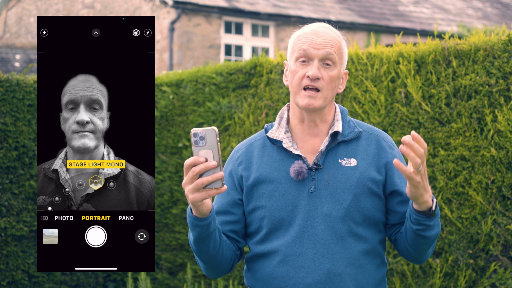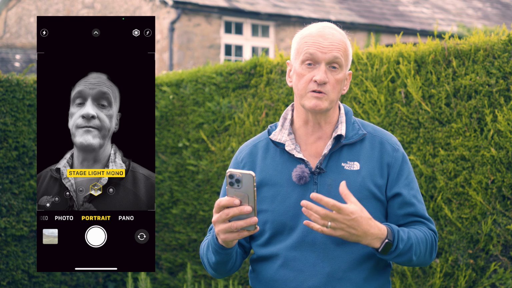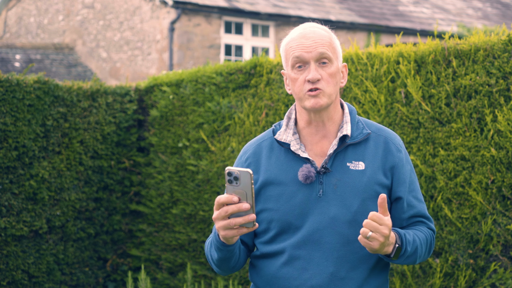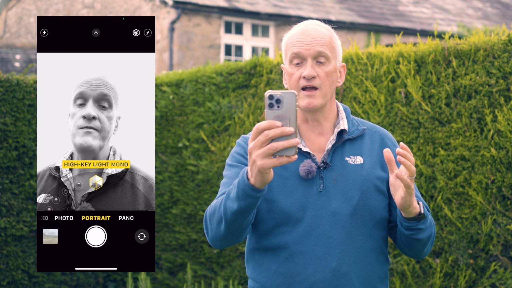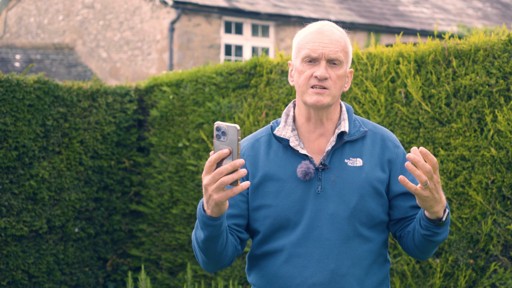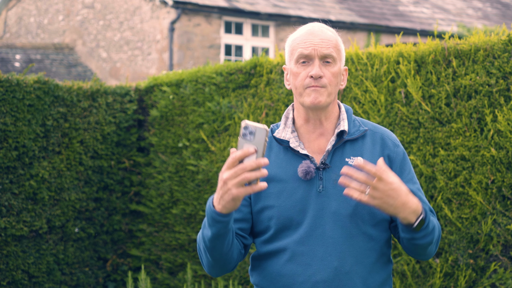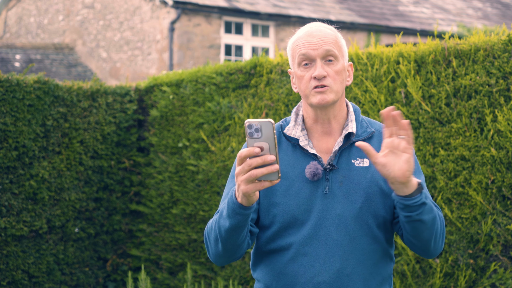The next option is stage light mono. So that's exactly the same. It's just a black and white image. So your subject goes black and white. Obviously the background is already black, so that stays black. And the final option you've got is high key light mono. Now in high key light mono, it does the opposite really to what you got with the stage light mono, but it flips it around so the background is now white and you've got a strong light shining onto your subject. So I'll just take a few in each of those so you can see what's going on.